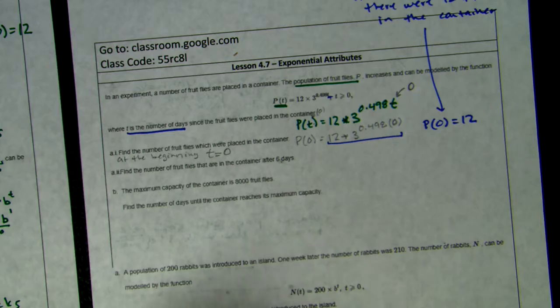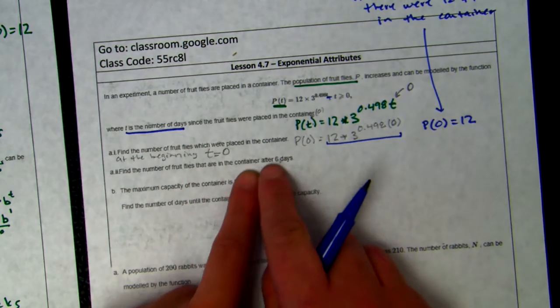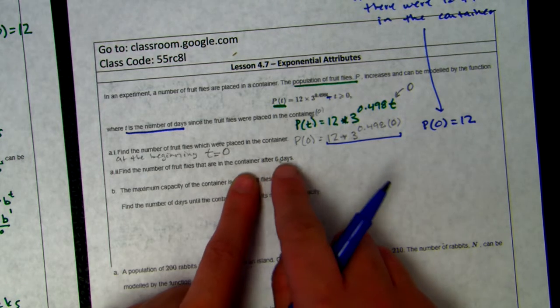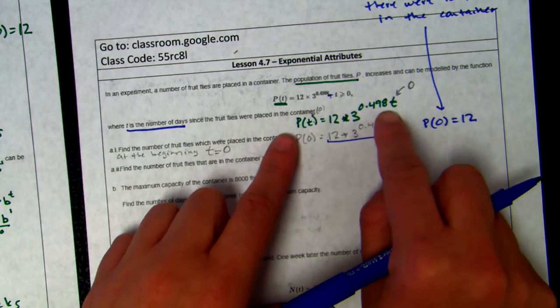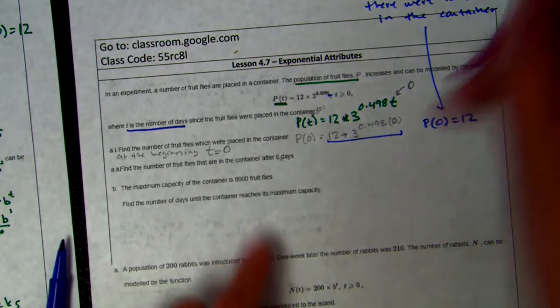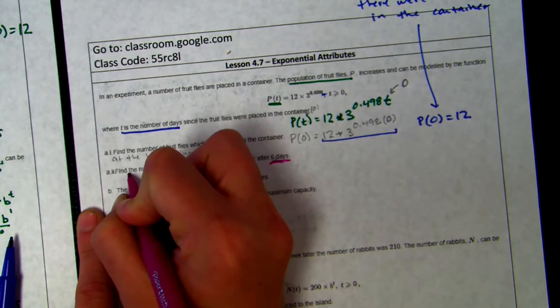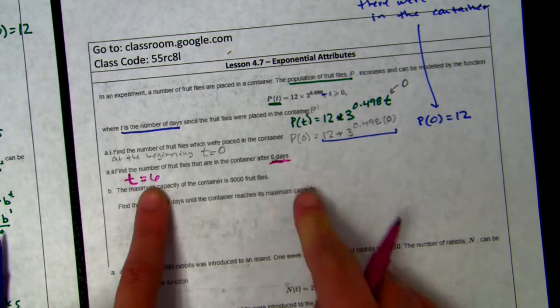Okay? Next question says find the number of fruit flies that are in the container after 6 days. So after 6 days have passed, we're going to use our same equation here from the beginning, but now we know that 6 days have passed. So that means T, or our amount of time, is equal to 6.